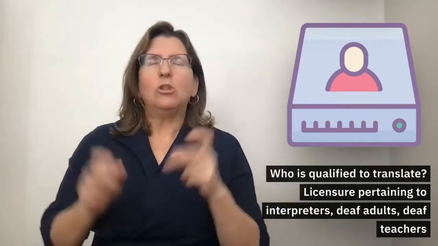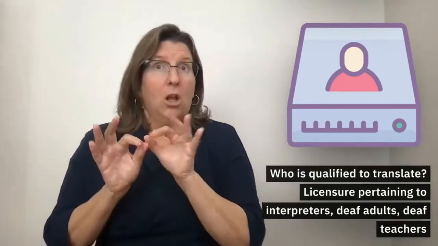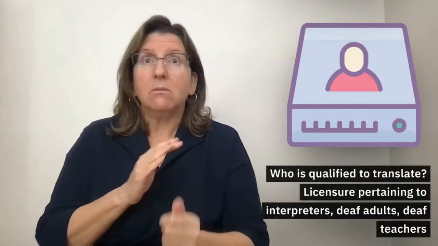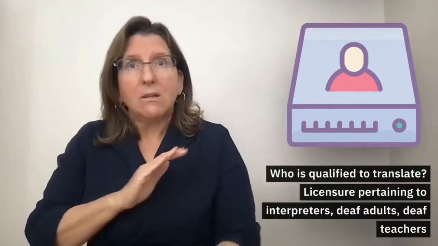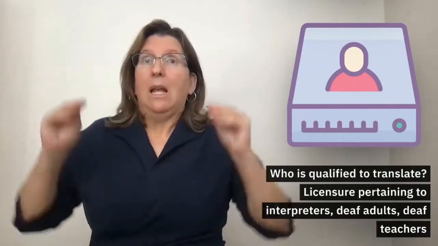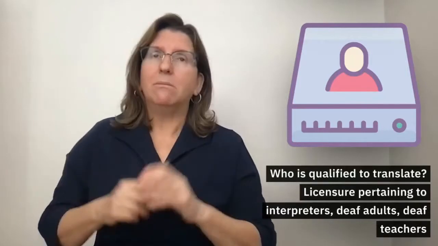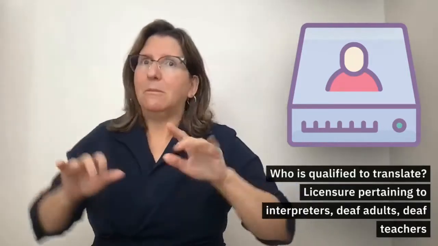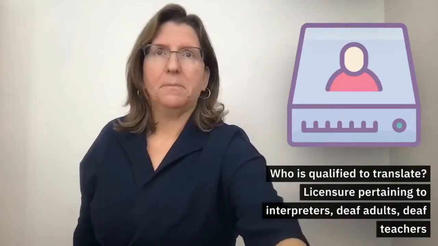The first consideration is determining who is qualified to do the translations. Do interpreters have the requisite qualifications and skills? Do deaf community members have the requisite qualifications and skills? Teaching credentials for teachers of the deaf is not standardized. Required qualifications range widely depending on the region.